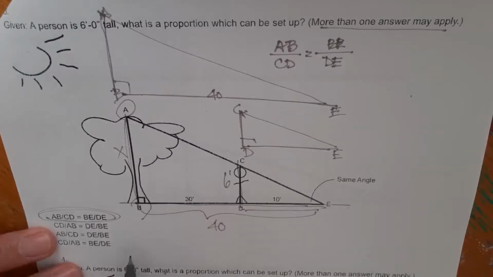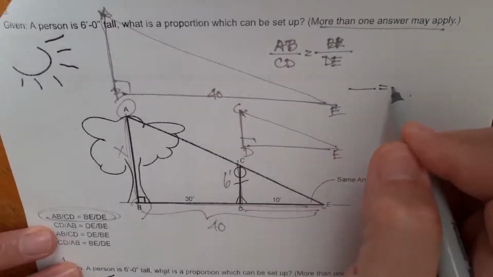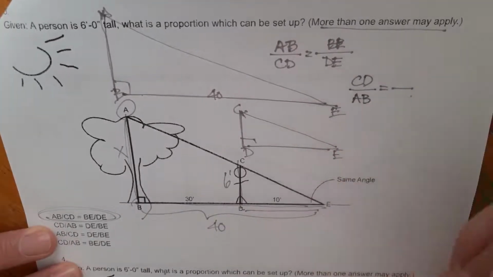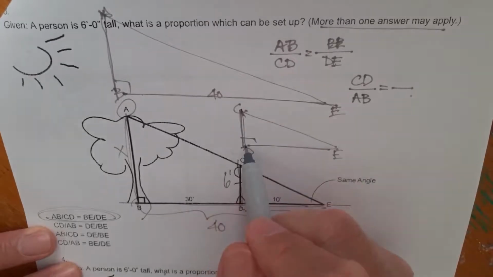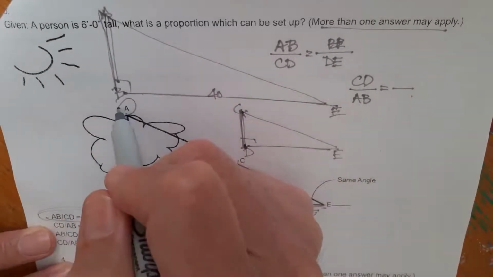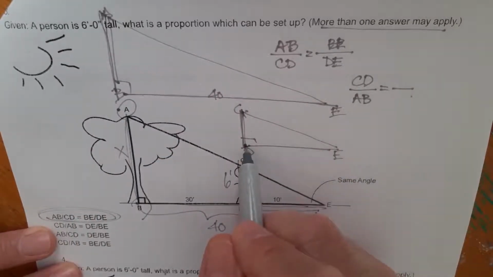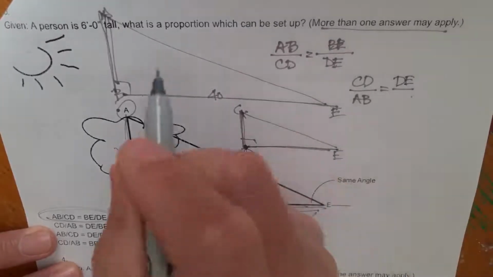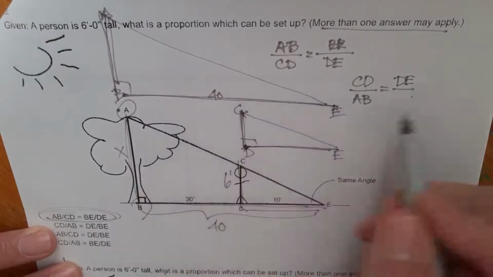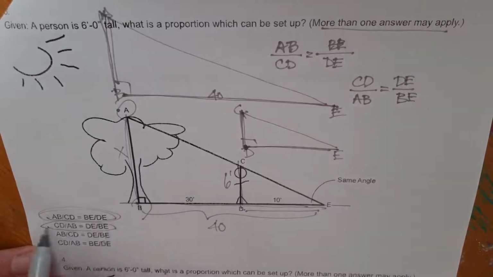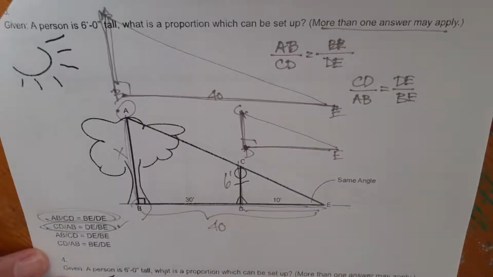All right. Now let's map up the other one. Let's go CD over AB. CD is here, CD over AB. So now they're going the height of the person over the height of the tree. Therefore, we better go the distance to the end of the shadow of the person, DE, over the distance to the end of the shadow of the tree, BE. So I want to see DE over BE. Do I see it? Yes, I do. So this one's legal too. As long as we go in the same pattern, that proportion's legal too.